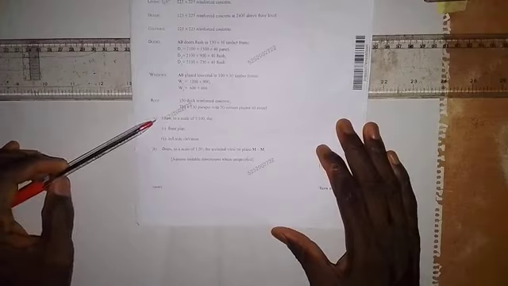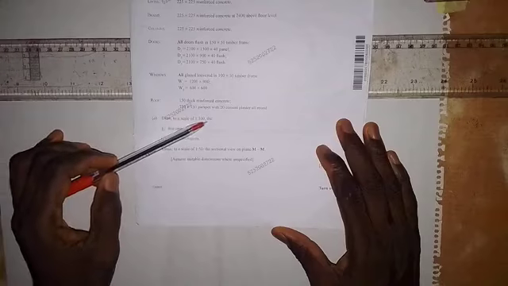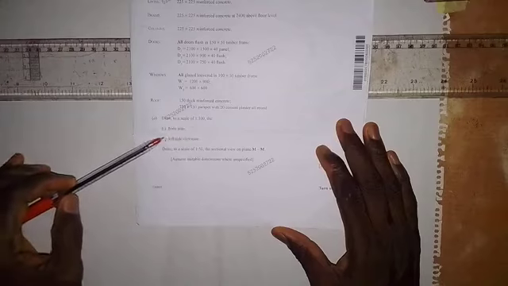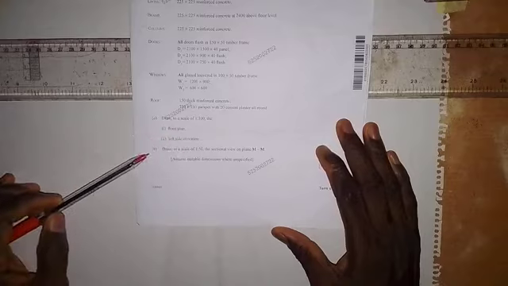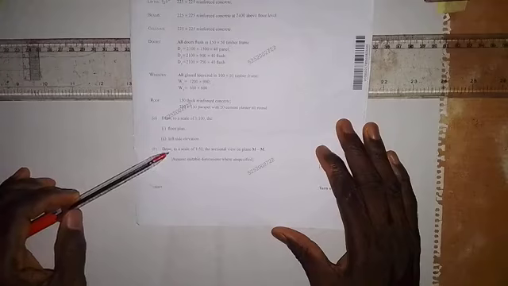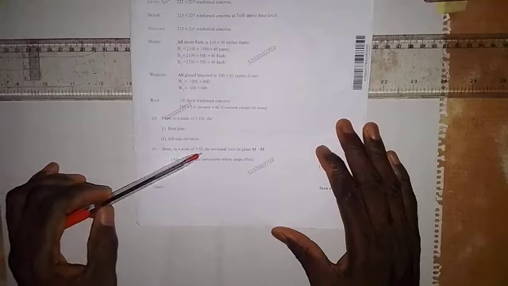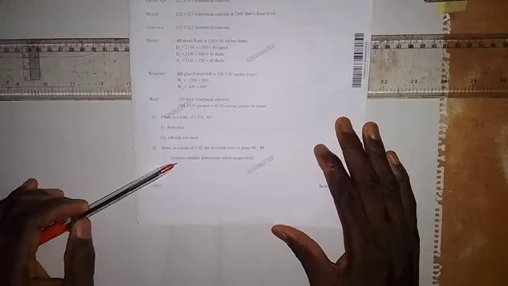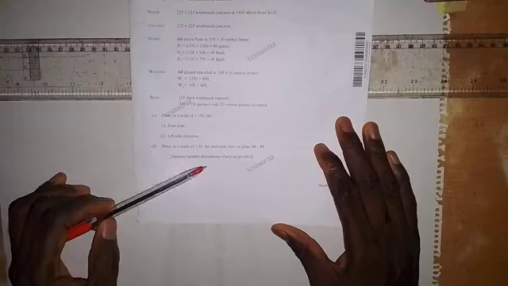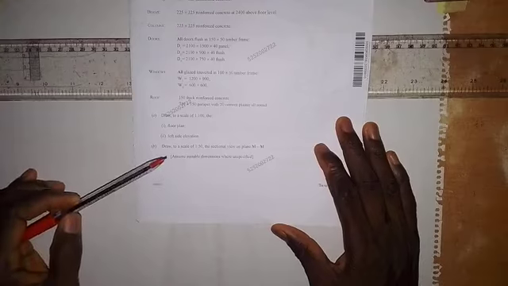Question A says that draw to a scale of 1:100 the Roman figure 1 floor plan, Roman figure 2 left side elevation. Question B says that we have to draw to a scale of 1:50 the sectional view on plane MM, and then we are asked to assume suitable dimensions where unspecified.